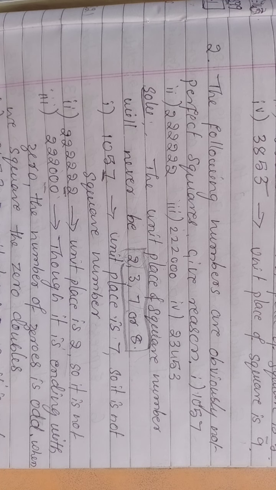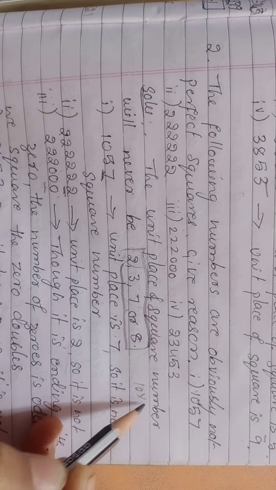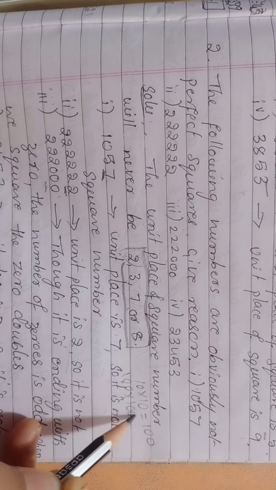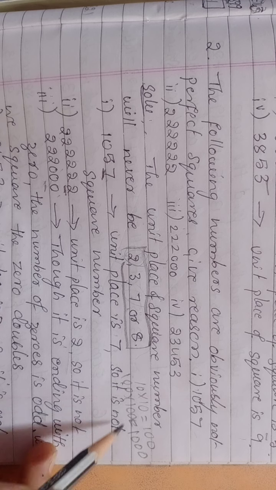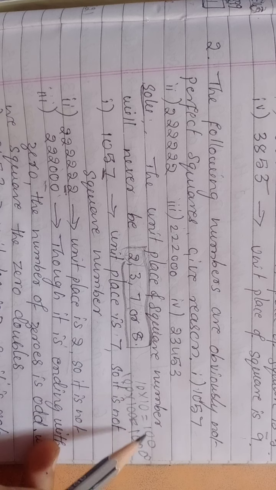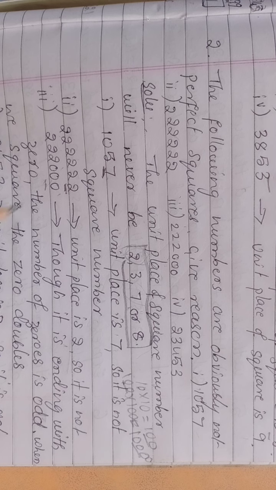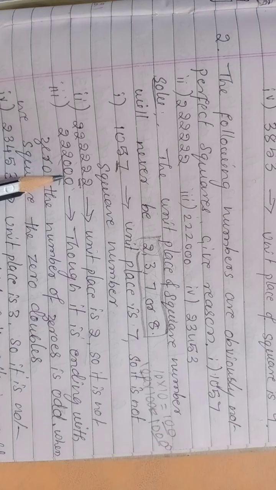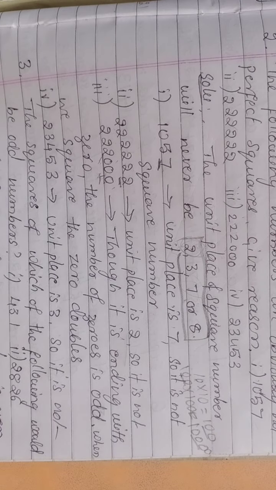Can you say why? See, whenever we square, for example, 10 into 10, you will be getting 100. 100 into 100, you will be getting 10,000. Isn't it? So, here 1 zero becomes 2 zeros, 2 zeros become 4. In the same way, just check the number of zeros. They are odd. Whenever you are having an odd number of zeros, then it never becomes a square number.